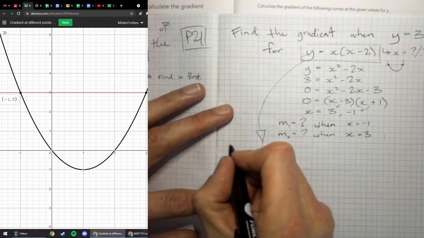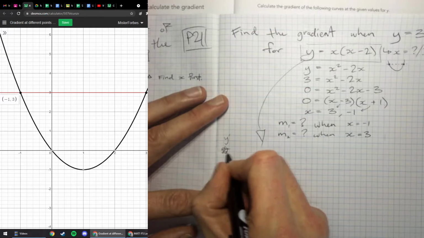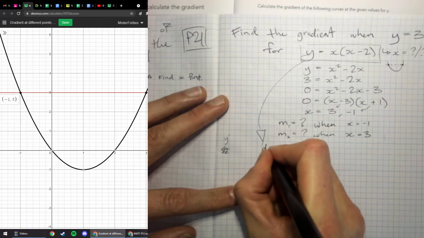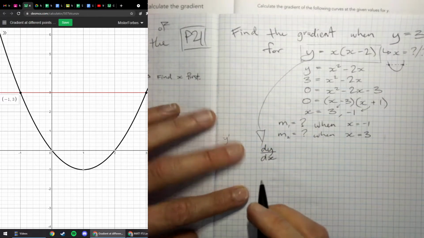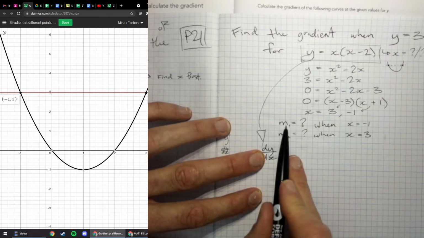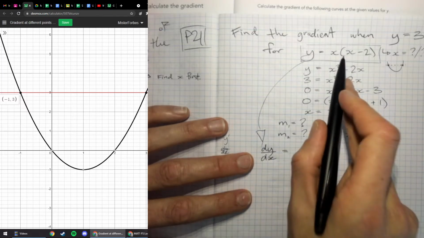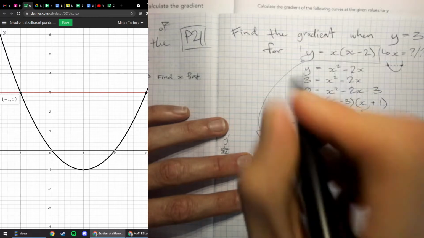So we can go with either y dash, or we can go dy by dx when we're dealing with y, just for notation. I like dy by dx because it's the change in y over the change in x, and that's a nice way of defining a gradient. Gradient's all about change.